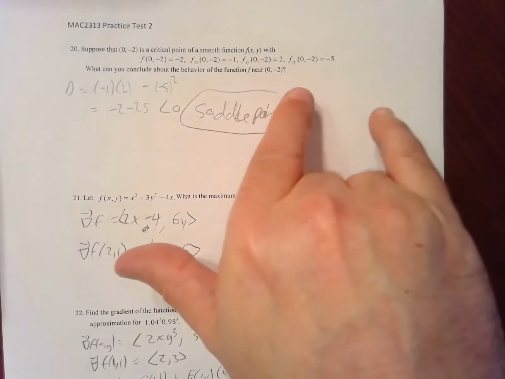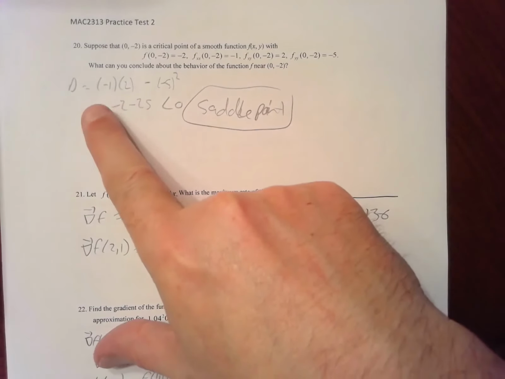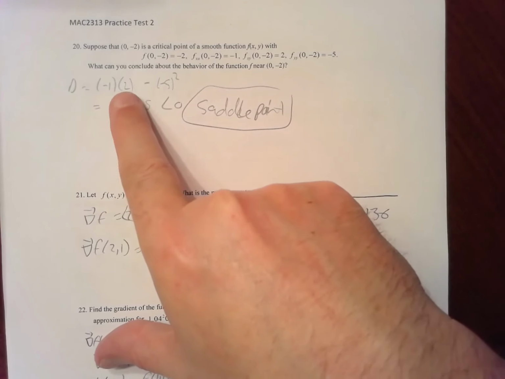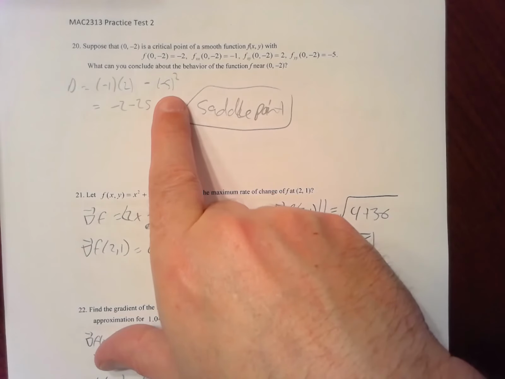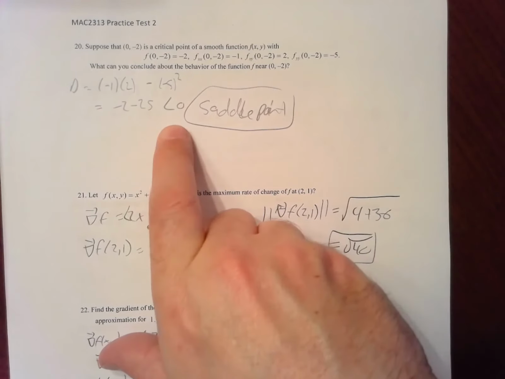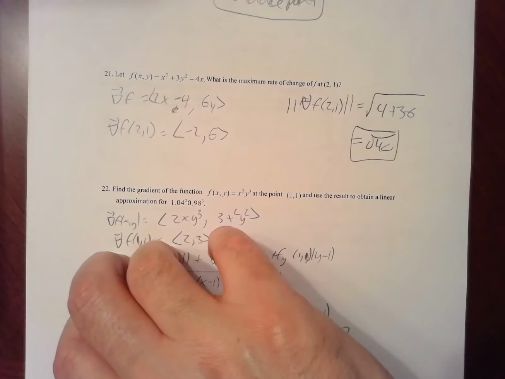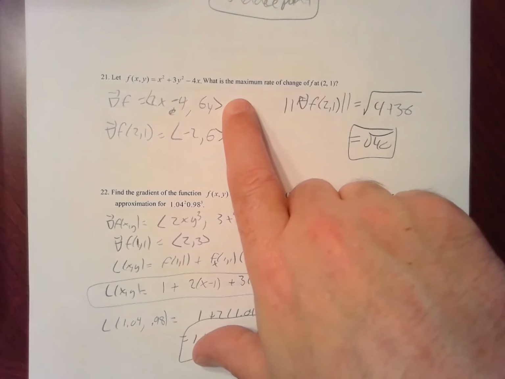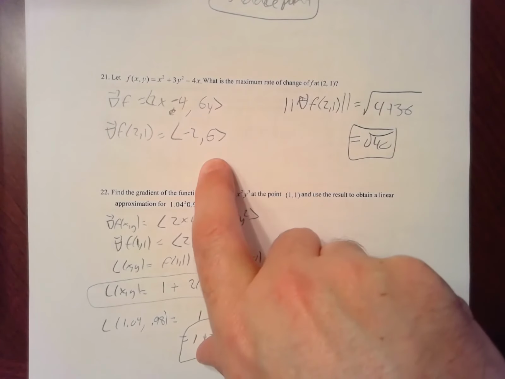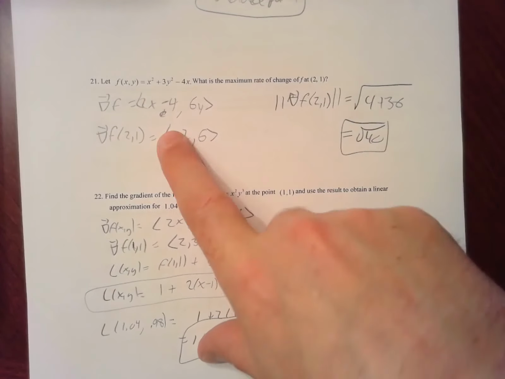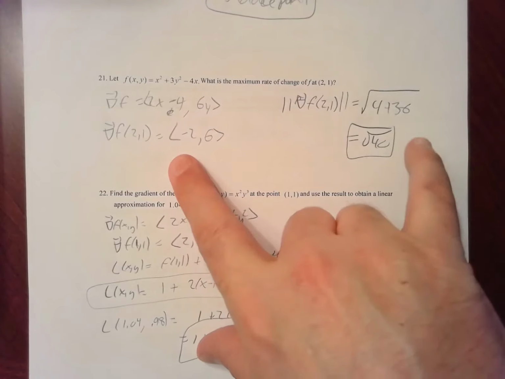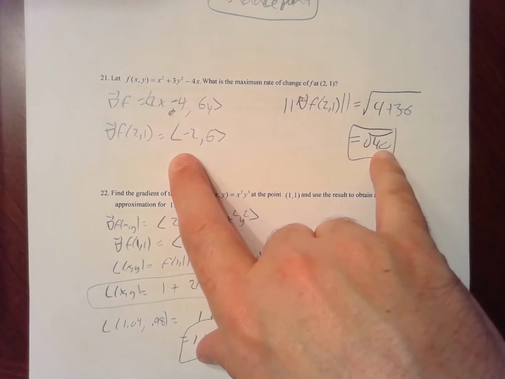Using just the values we have here, we can calculate D, the discriminant, fxx times fyy minus fxy squared. We get a negative value, we get a saddle point, we're done. The maximum rate of change is the magnitude of the gradient at that point. So we find the gradient, plug in the point, that's a vector, take its magnitude. I got square root of 40.